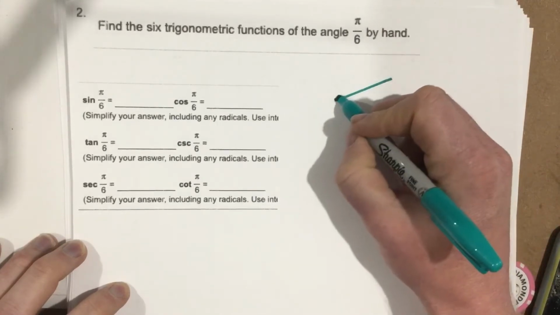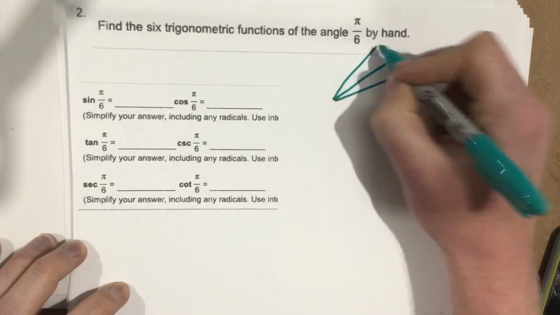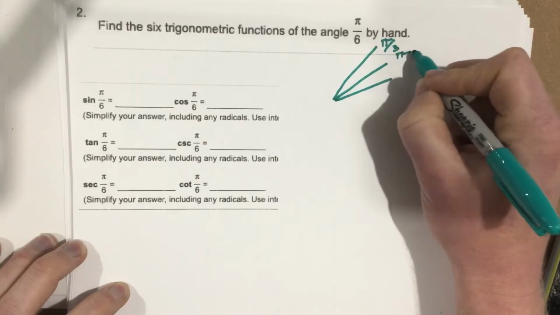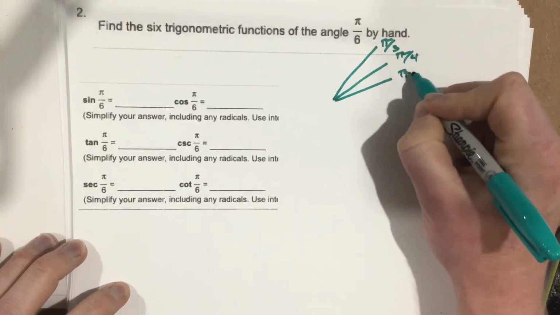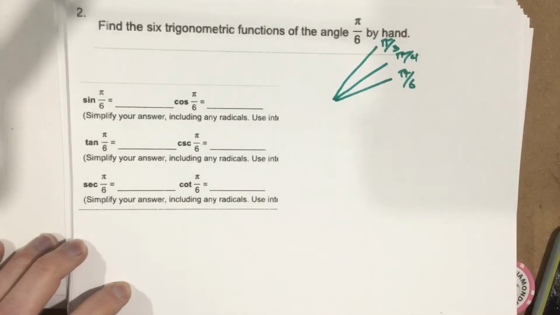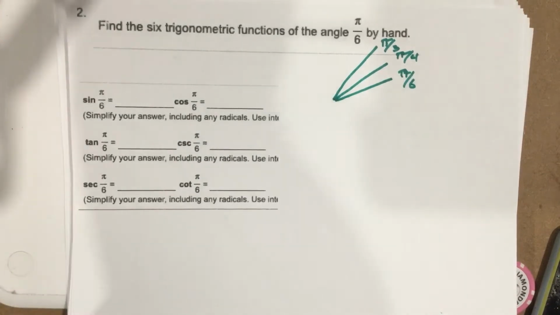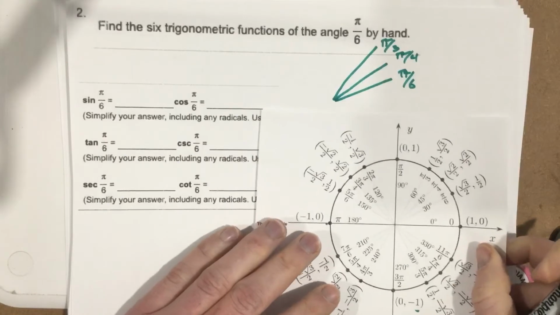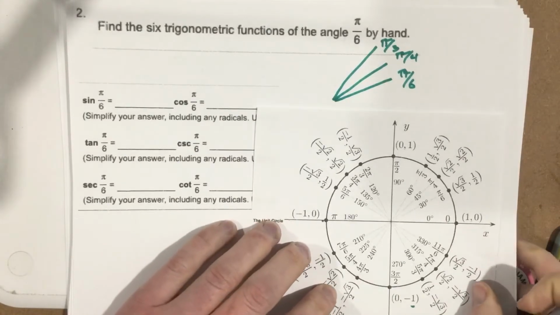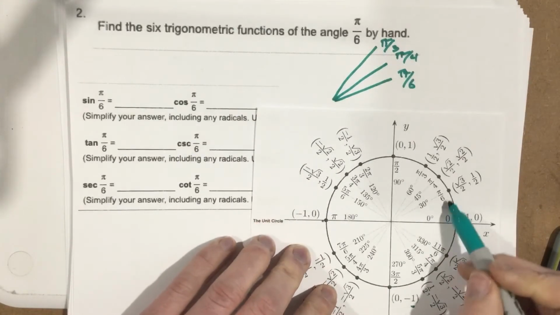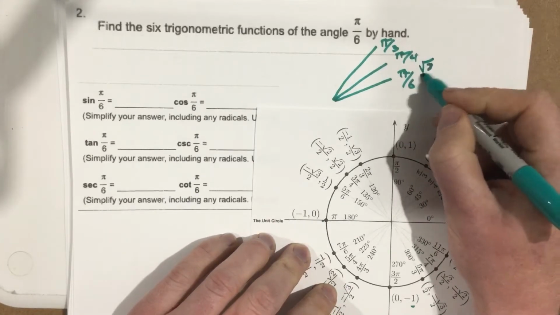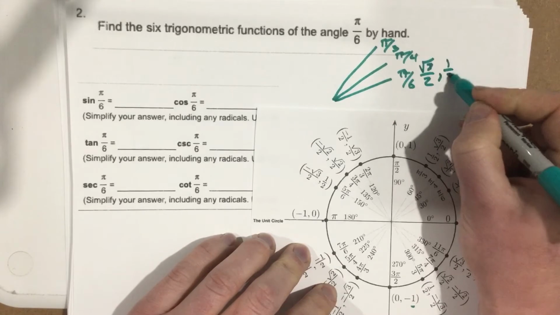So if we have pi over 4, pi over 3, this is pi over 3, pi over 4, this is pi over 6 on my unit circle. I can pull that unit circle out and you can see all this here. And if we're looking over here, we see that pi over 6 has a coordinate which is root 3 over 2 comma 1/2.